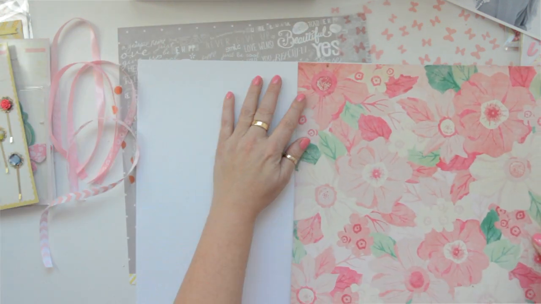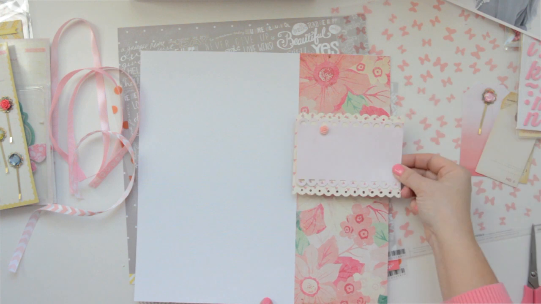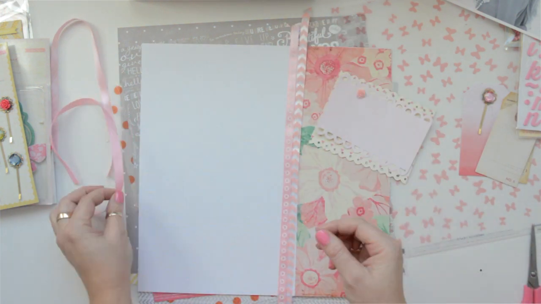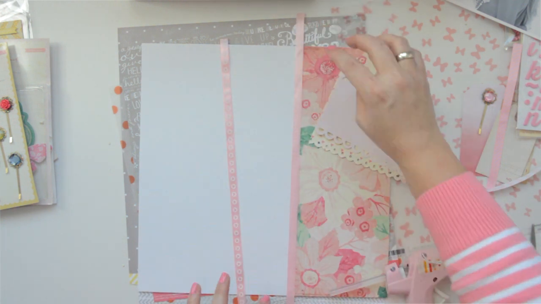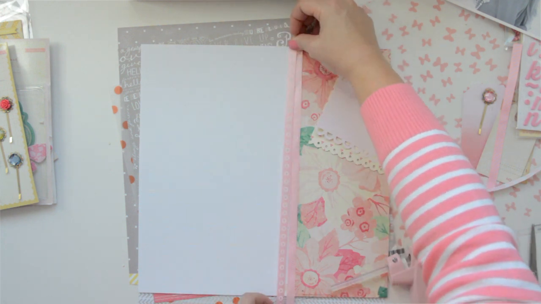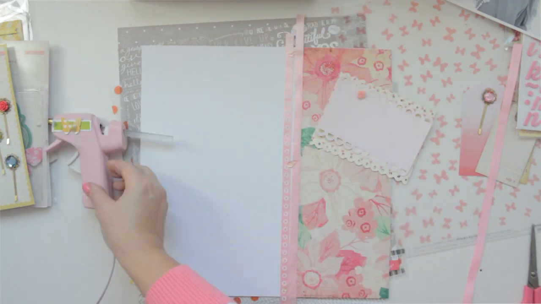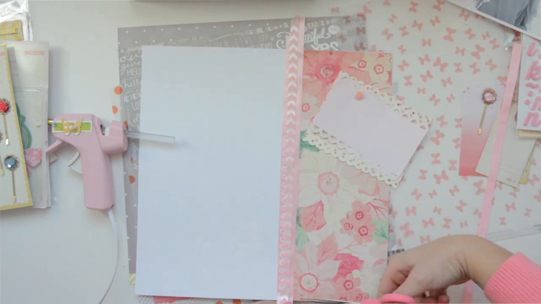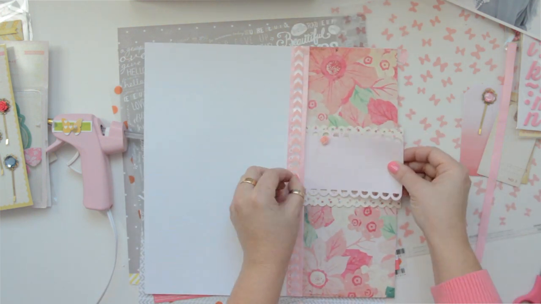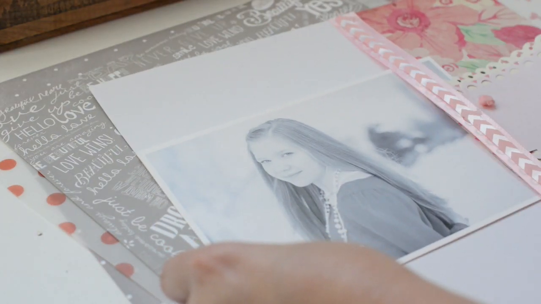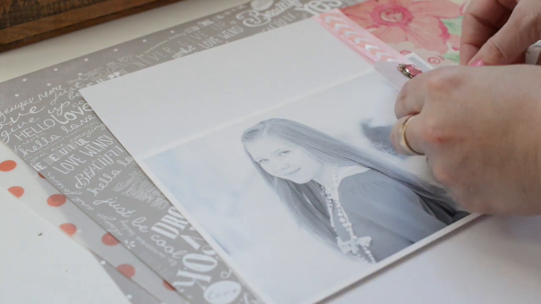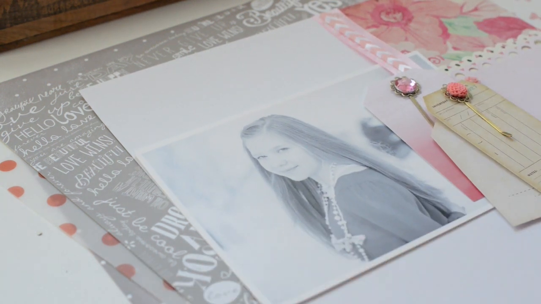First of all, I'm going to mount this beautiful paper by Maggie Holmes, a third of it, and then I'm going to add embellishments almost as a border just to break the page up. And I'm going to use the ribbons, adding a little bit of hot glue, 3 different pink ribbons. I created those papers by punching them, those little ones, and one is a die cut from my Silhouette. And I'm just going to slot the picture underneath the ribbons and just start adding some embellishments.